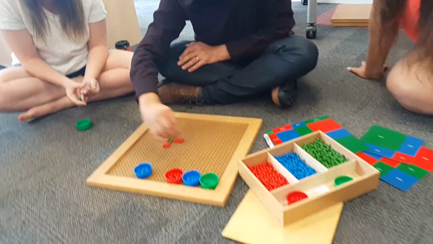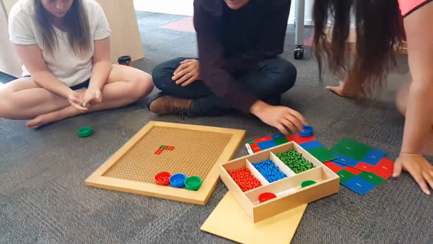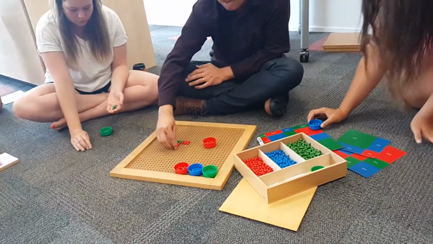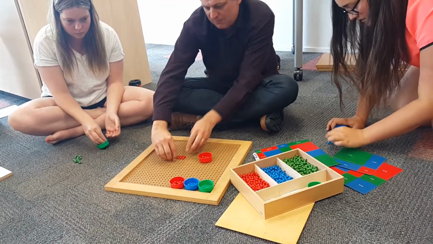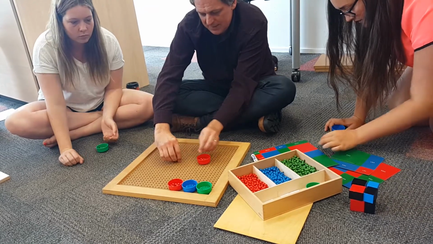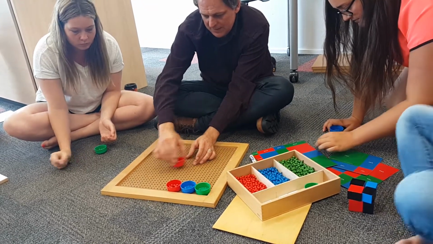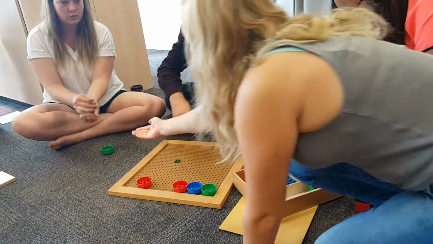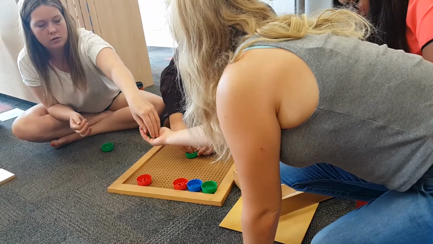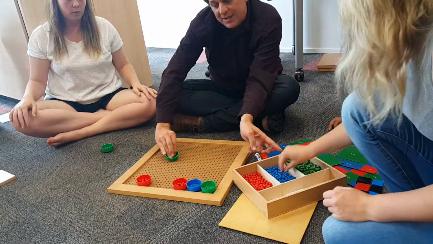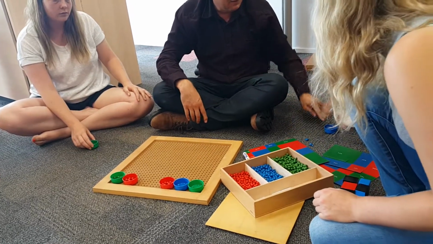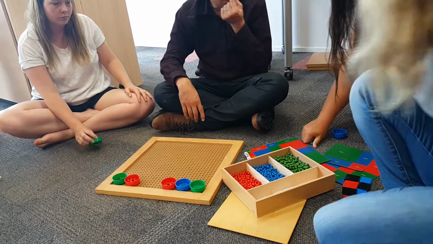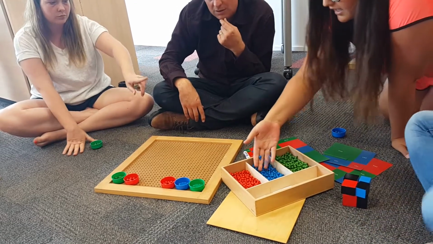Can you do the same for me, please? Now these are 10,000s. It's really important that we put them back in the right order. What are you going to exchange that for? These are thousands, and you're going to get a 10,000. Would you give her a 10,000? And you've got 10,000s, and you're going to exchange for?